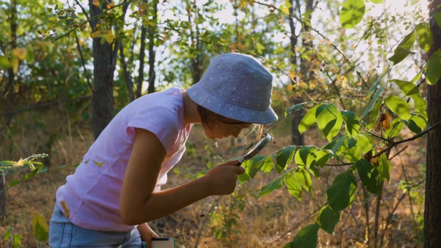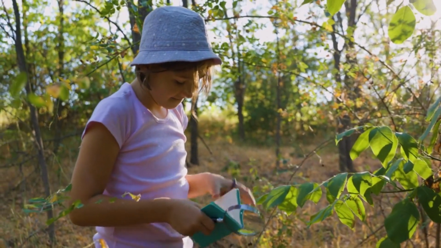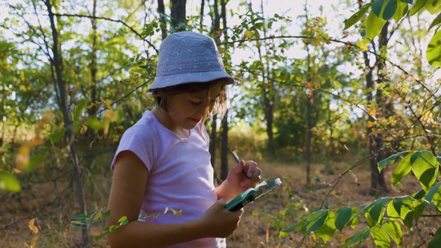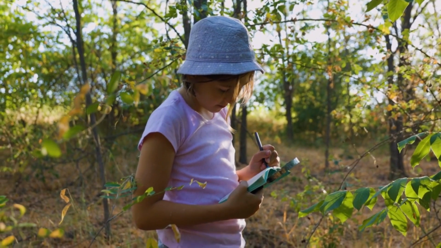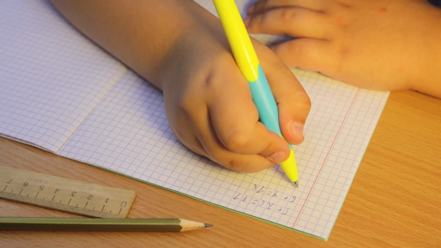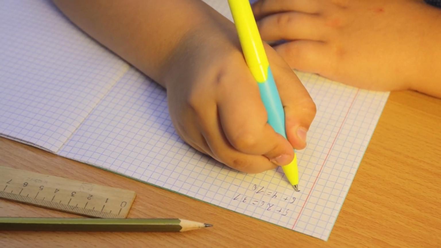Hey there! Let's dive into the magical world of math sequences: linear, triangular, Fibonacci, and quadratic. They're everywhere, from counting steps to patterns in nature. Let's make numbers fun.